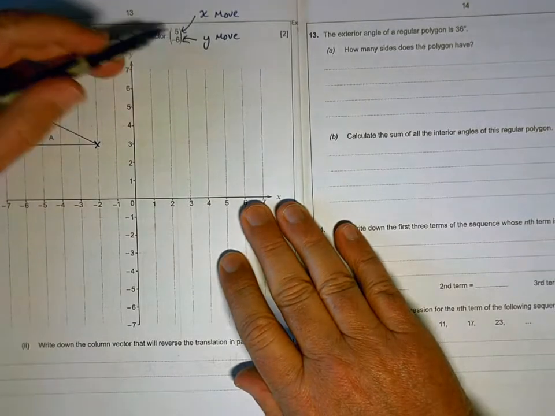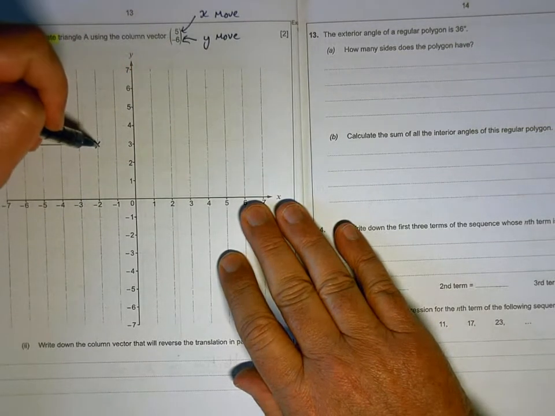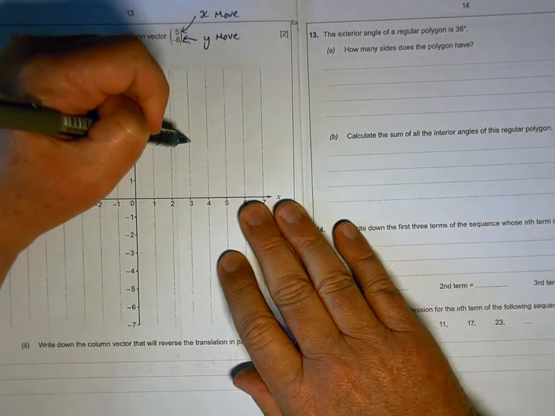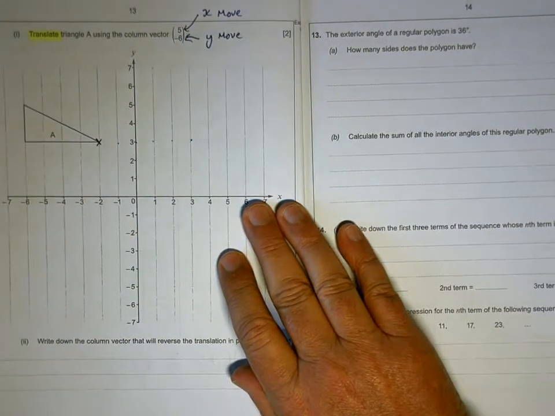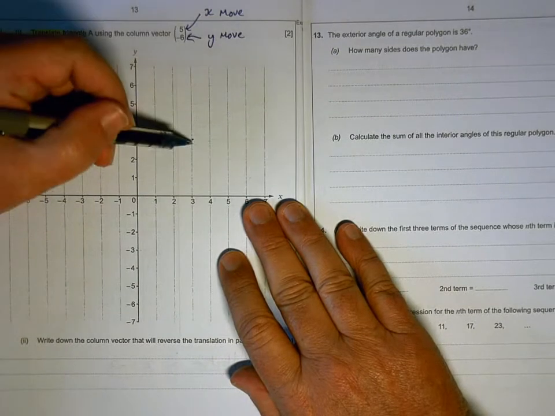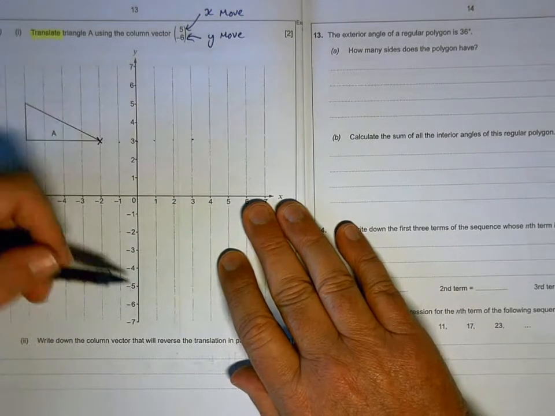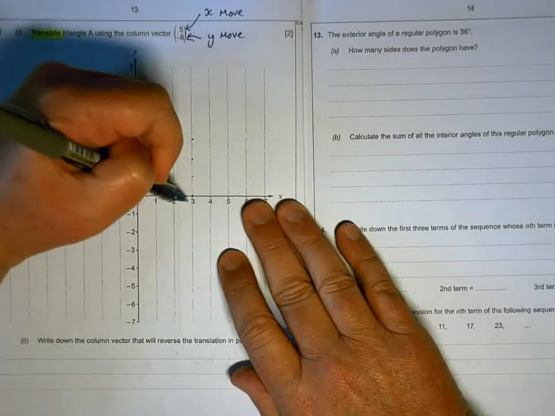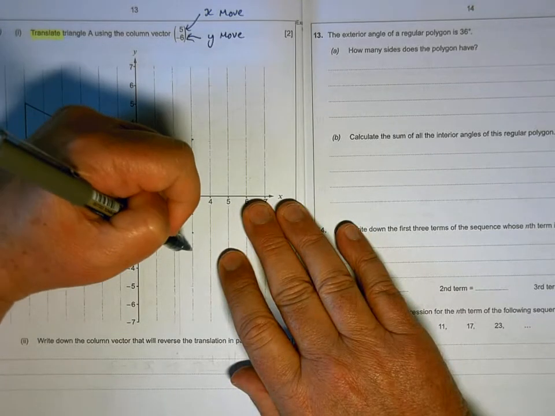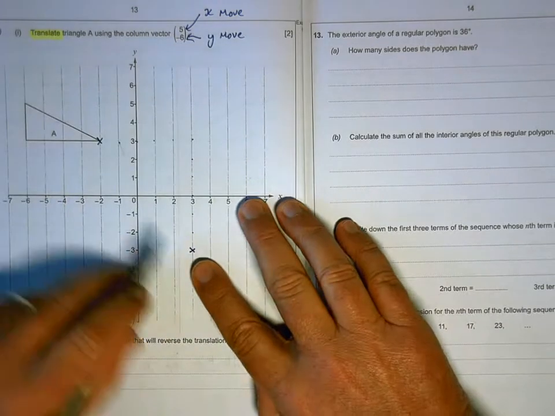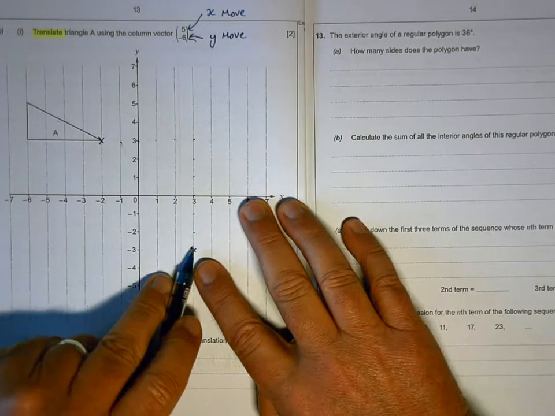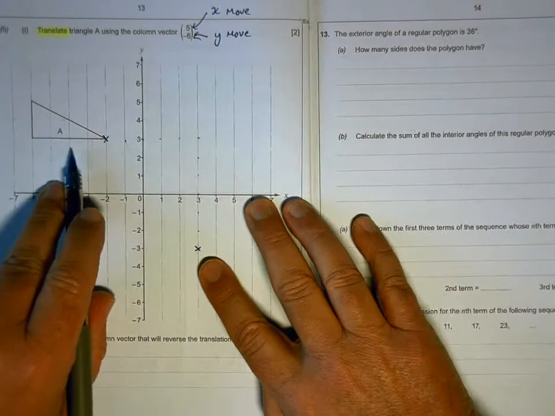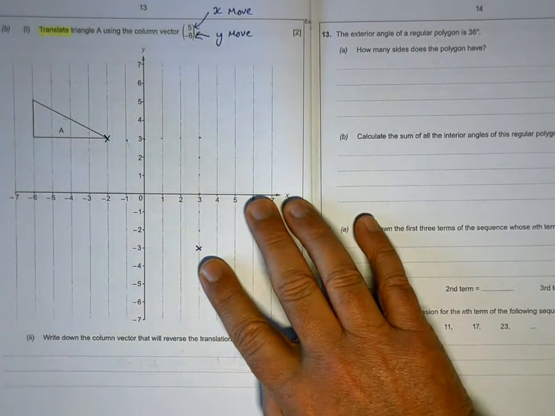So we're going to take each point, we'll take that point there, and we're going to move it 5 squares in the x direction. 1, 2, 3, 4, 5, which takes us to there. Then we're going to move it -6, so we're going down in the negative direction 6 squares. 1, 2, 3, 4, 5, 6. So that point there will end up there. The same journey is going to happen to every other point on that triangle.